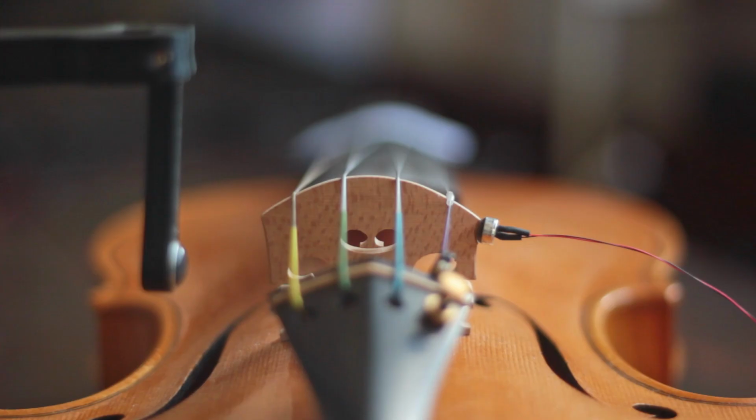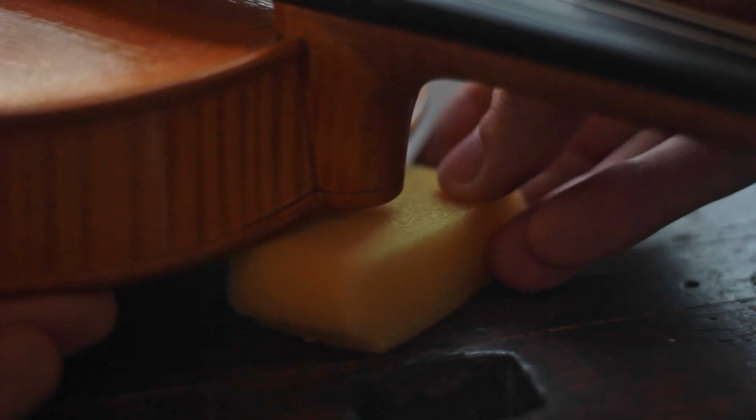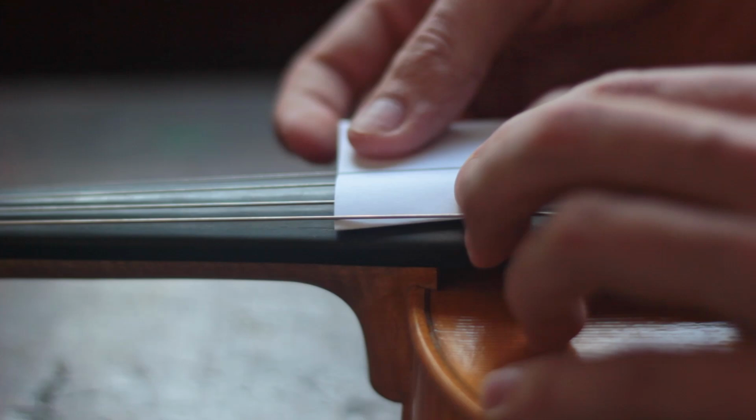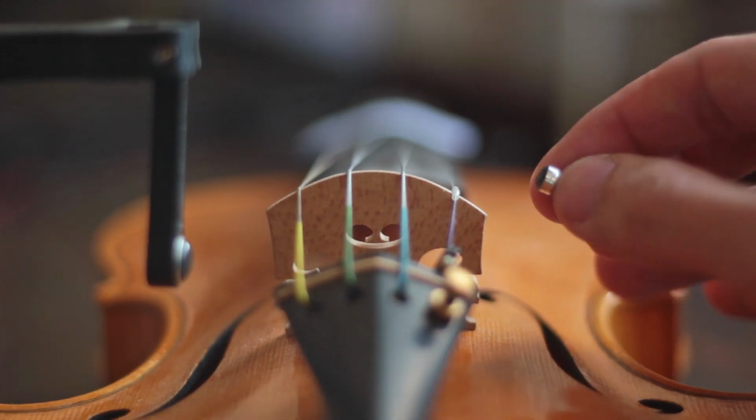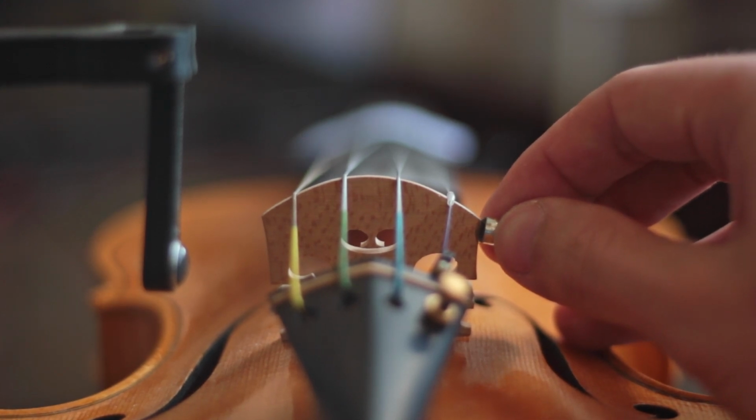The third method I will show today is the admittance measurement. Here we will measure the transfer function between the bass and treble side bridge corners. Plug in the equipment, support the instrument on soft foam pads, and dampen the strings. Now take the small accelerometer that we made in the last video. We will glue it to the treble side bridge corner using superglue.